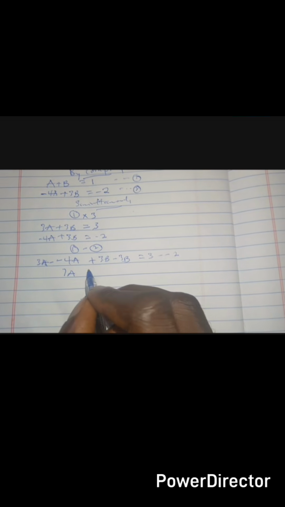So I have 3a minus minus 4a plus 3b minus 3b is equal to 3 minus 2. Now 3a plus 4a is 7a. It's now equal to, this will be 0. 3 minus 2 is 1.